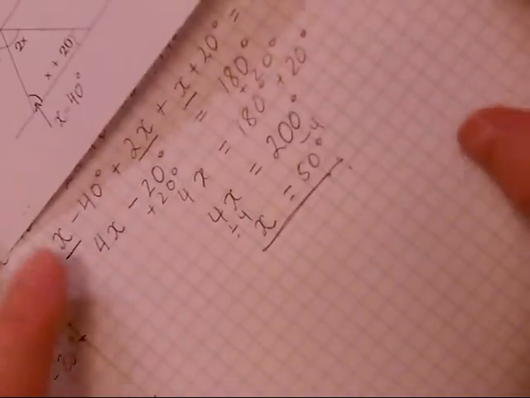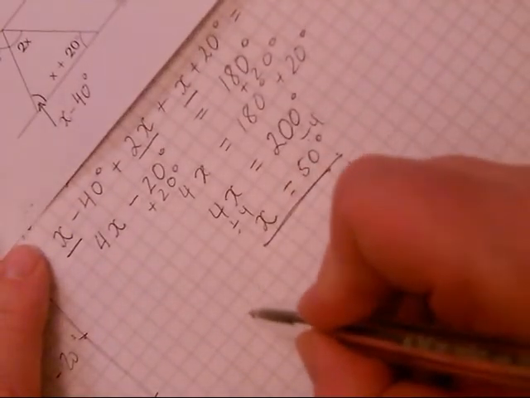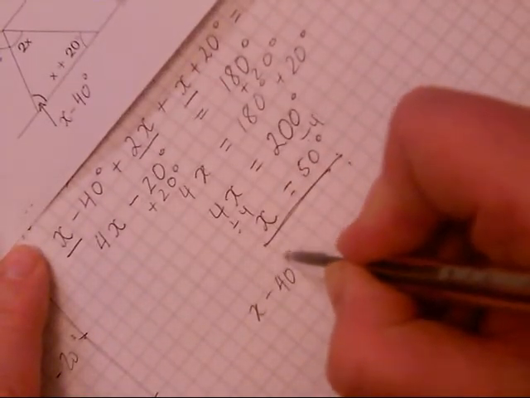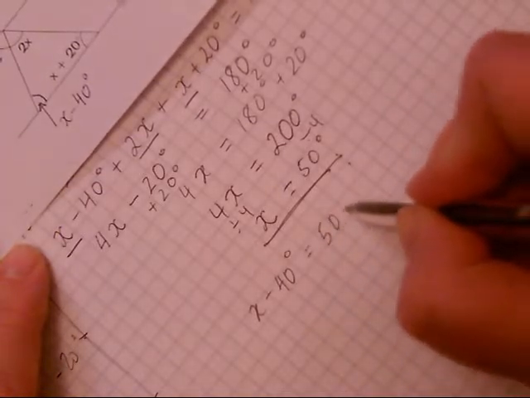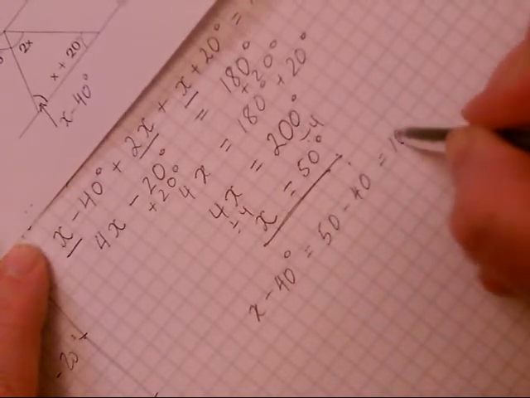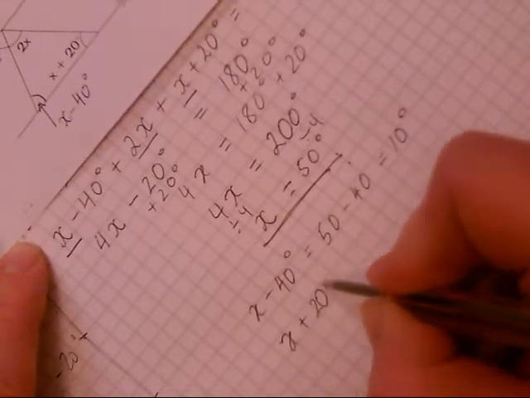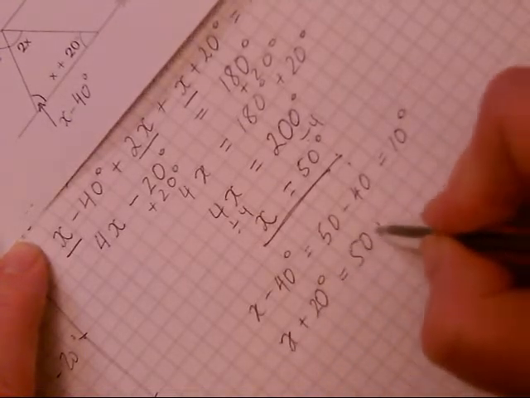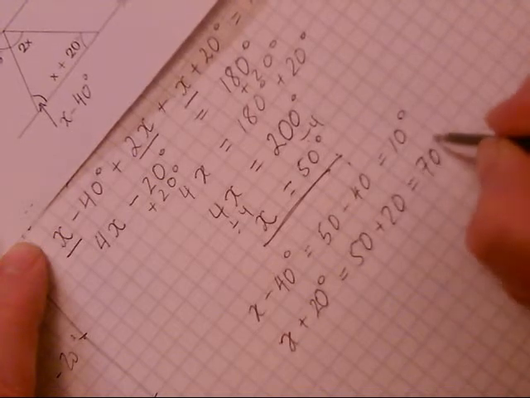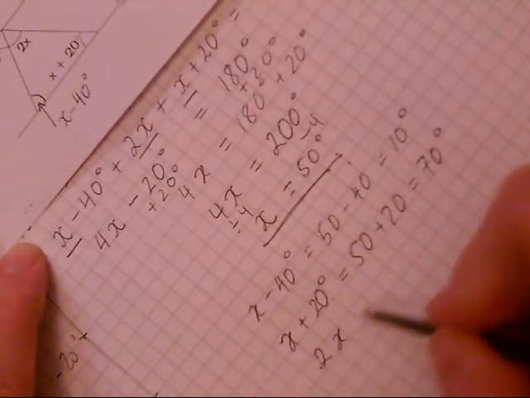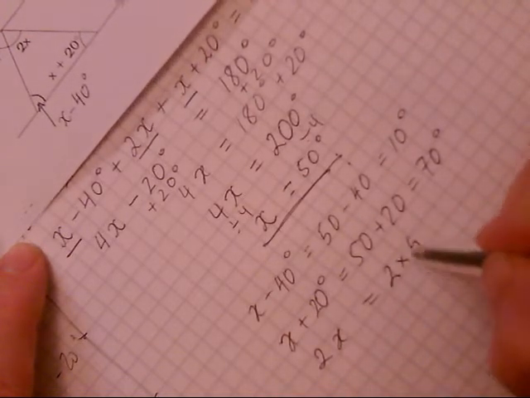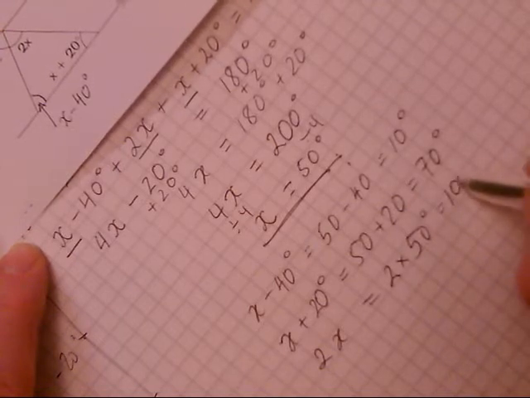If we want to find each angle, we can do that. x minus 40 degrees is 50 minus 40, which is 10 degrees. What is x plus 20? It's 50 plus 20, which is 70 degrees. What is angle 2x? 2 times 50 is 100 degrees.